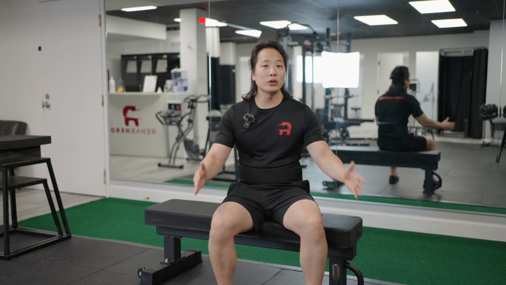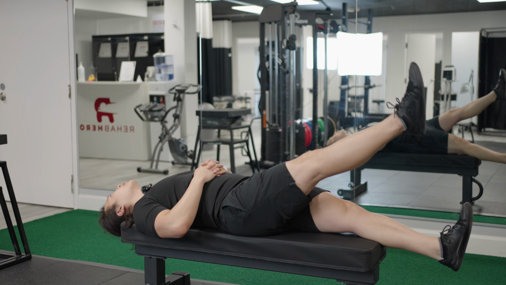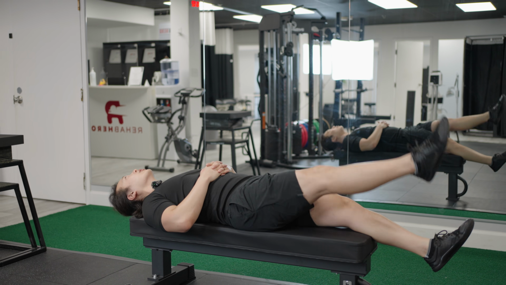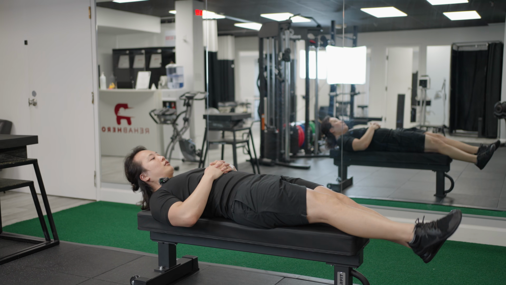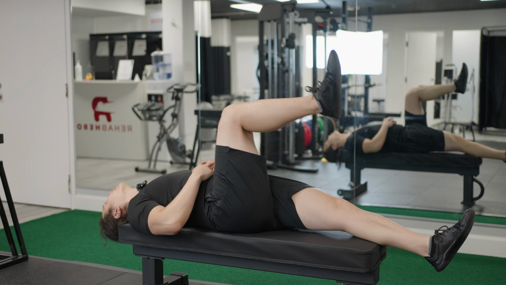So it's totally okay to kind of do half repetitions, quarter repetitions, just doing whatever you can actually handle without aggravating your symptoms. Now, even if shortening the range of motions is still a little too sensitive, you can actually complete the exact same exercise, but keep your knee bent.